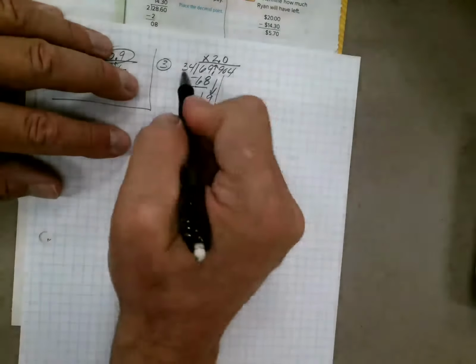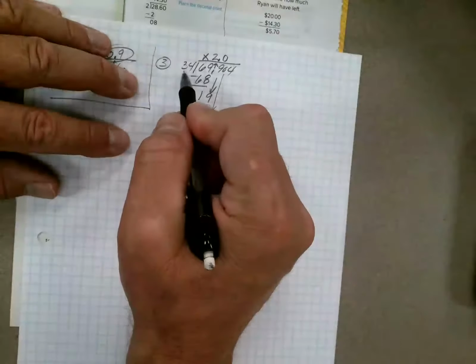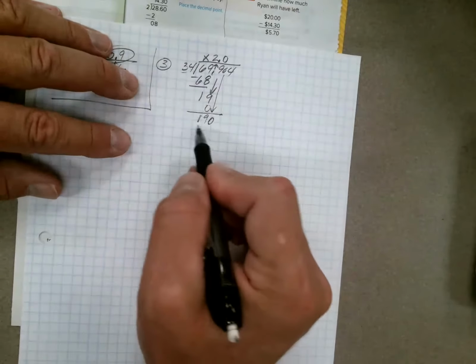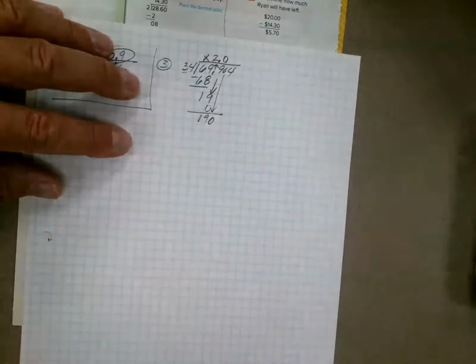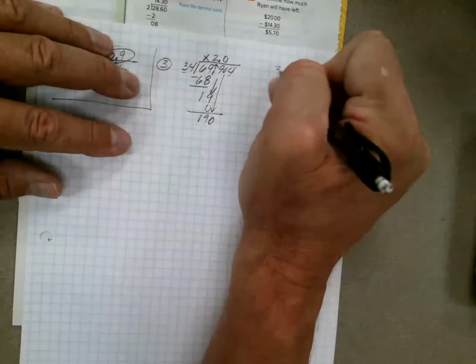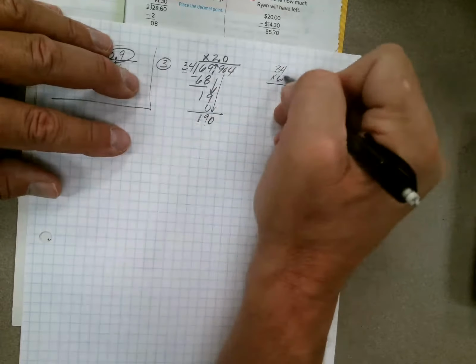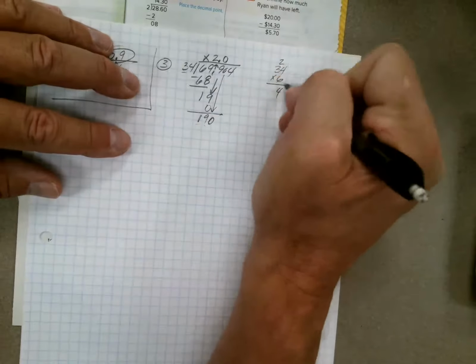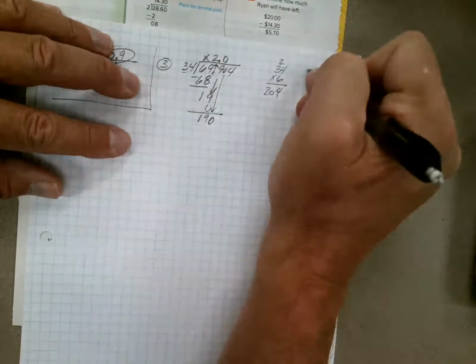Now, 34 into 190. All right, it will go. So the way that I get close is I take the first number into the first 2 digits. So how many times will 3 go into 19? About 6. All right, so I'm going to put 34, and I'm going to multiply it by 6. That's kind of a starting point for me. 24, carry the 2, 18, 19, 20. It's a tad big, so I know it's 5.